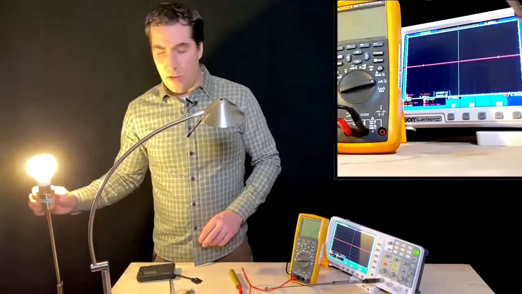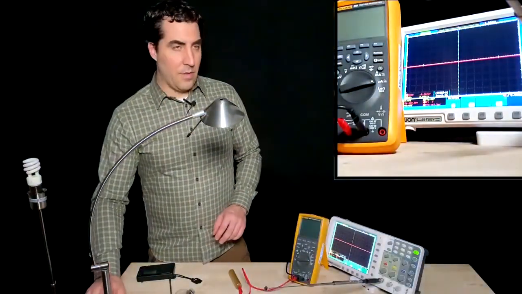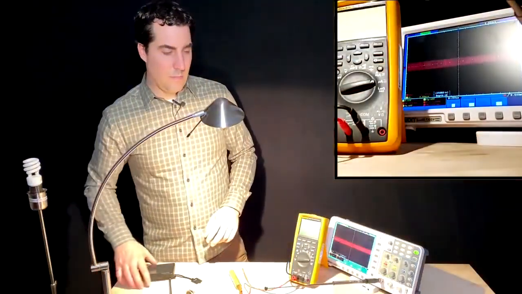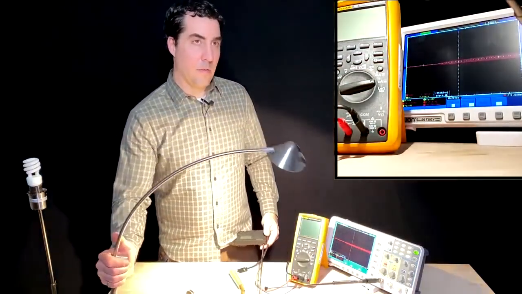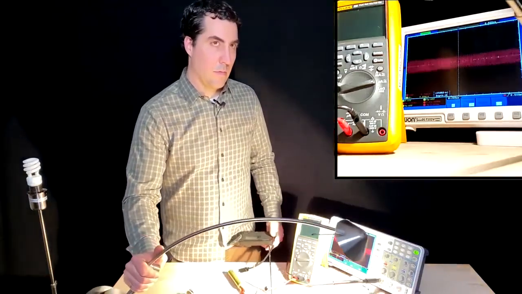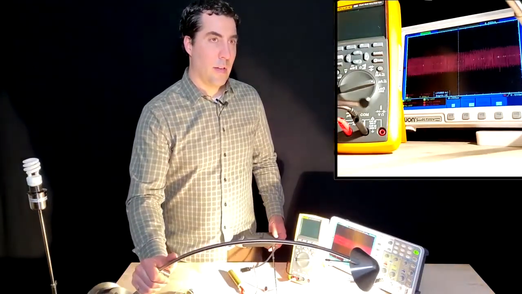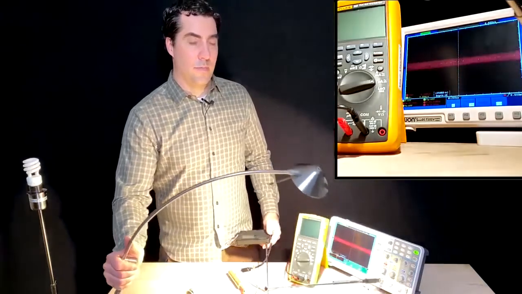Now if I turn this off and turn this one on, this one's quite strong. You can see right away. Right? It gets quite strong as I move it closer.